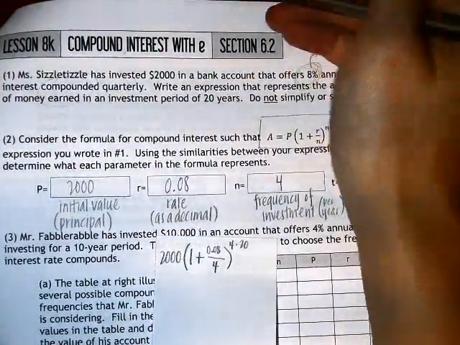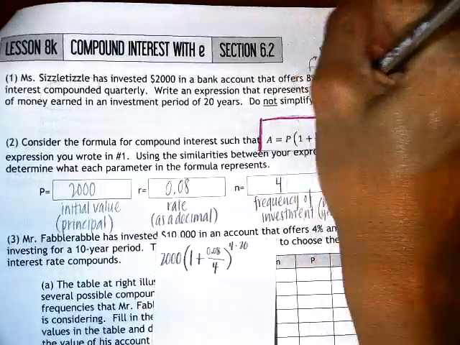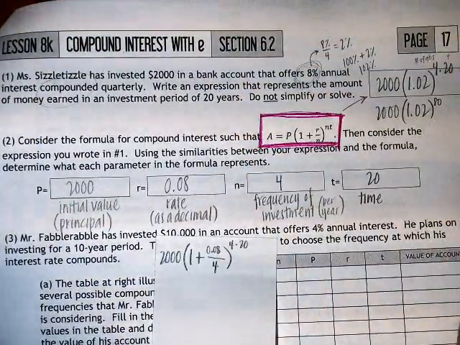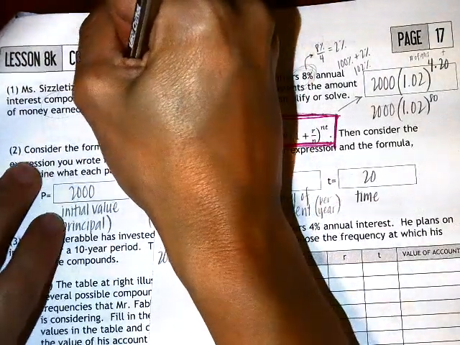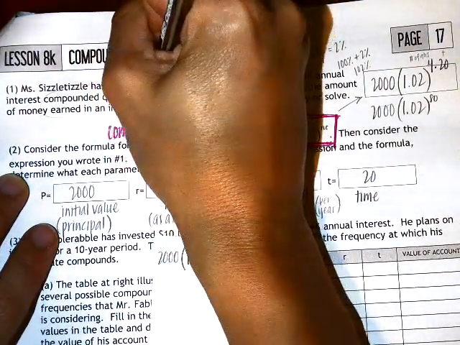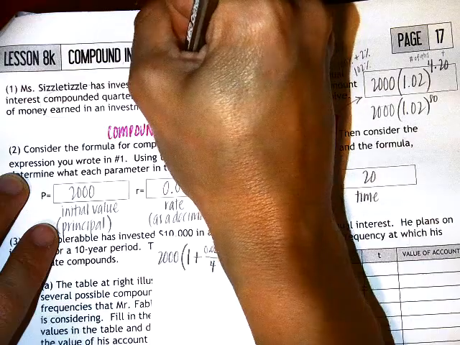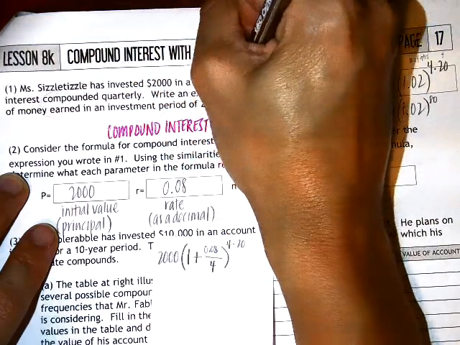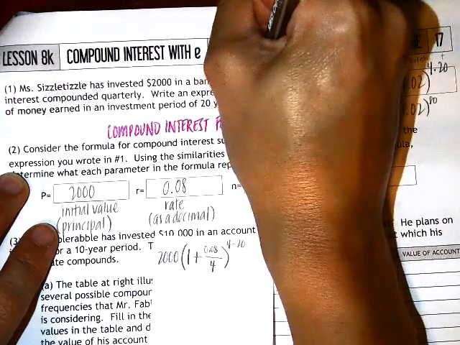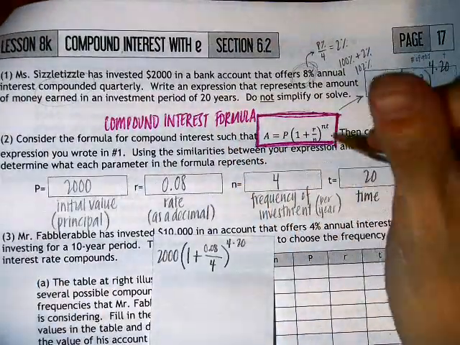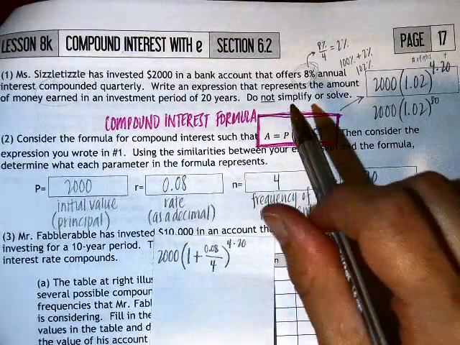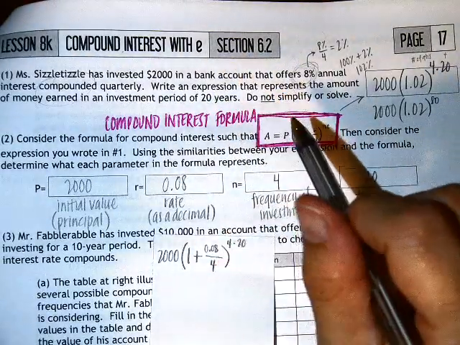Now that you've seen this formula, though, you may want to highlight it or do something that jumps out to you, because this, in general, is a compound interest formula that works for all types of interest payments. And that means it works for things like quarterly, it works for annually, it works for monthly, it works for even ridiculous things that are probably never going to happen, like daily interest and stuff like that.